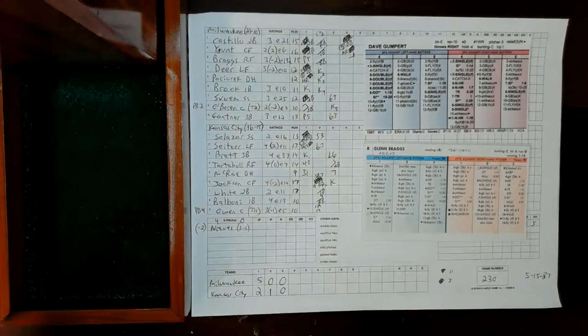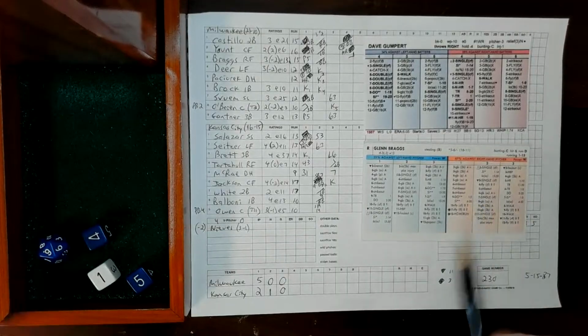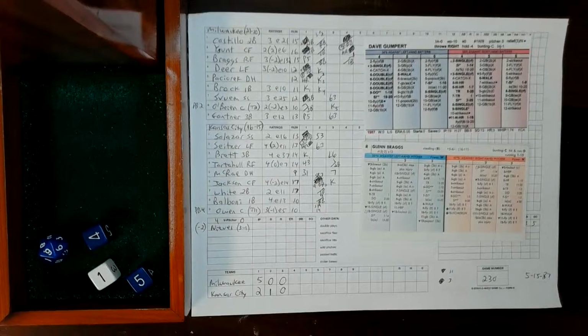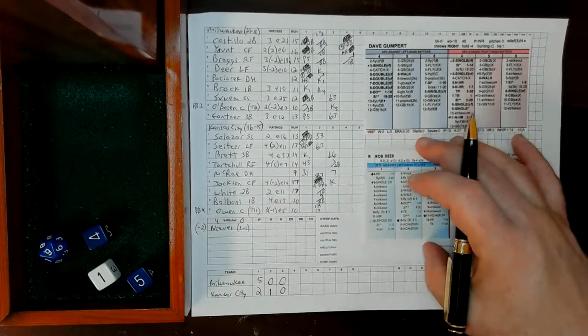Here's Braggs. 1-9, and that's a 1-5 double. 6 is going to be a single for Glenn Braggs. And the hit parade continues. Hit number 9 for the Brewers, and we're just in the top of the 4th.